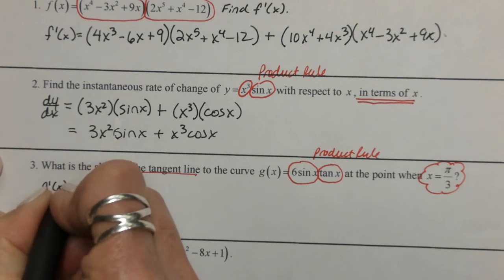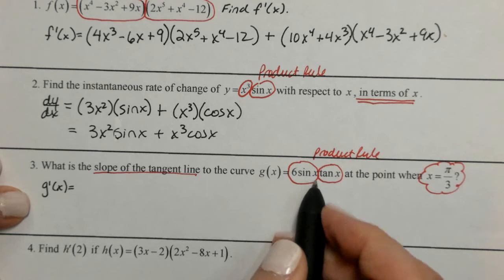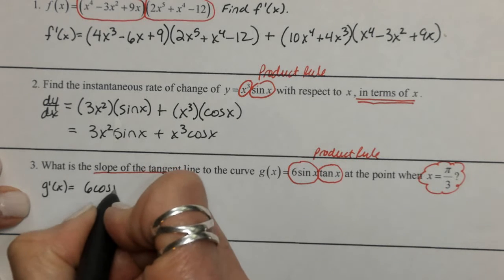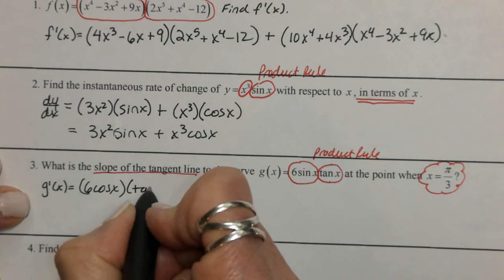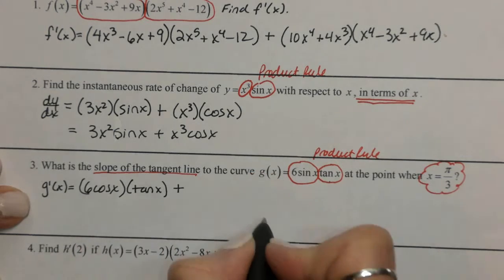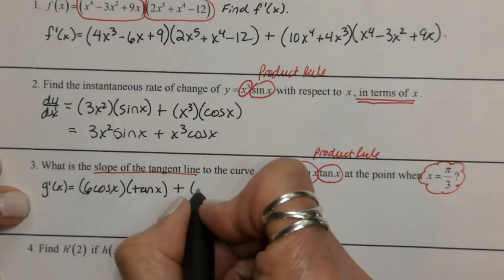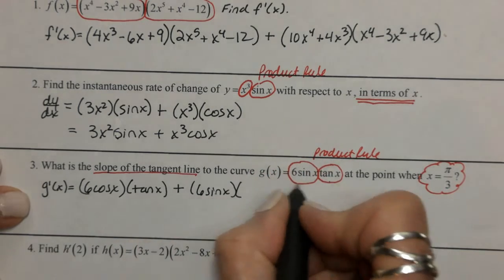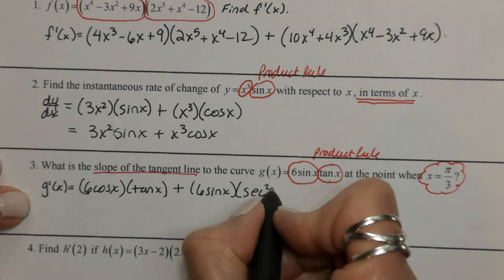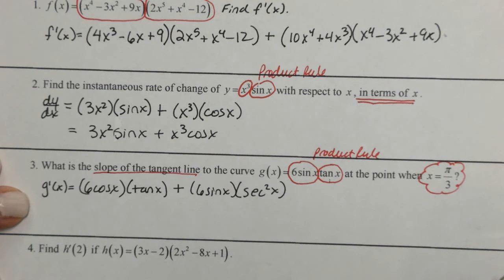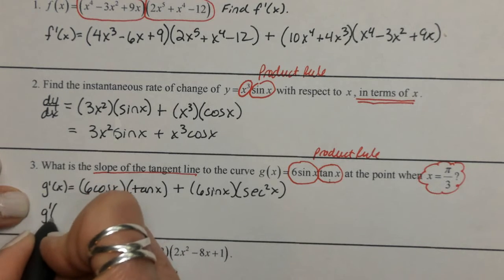G prime of x is equal to, alright, the derivative of 6 sine x is 6 cosine x. I'm going to multiply by the tangent x left alone, plus. Now I'm going to leave the 6 sine x alone and multiply by the derivative of tangent x. The derivative of tangent x is secant squared x. So that is g prime of x, and now we're going to plug in pi over 3 for x.